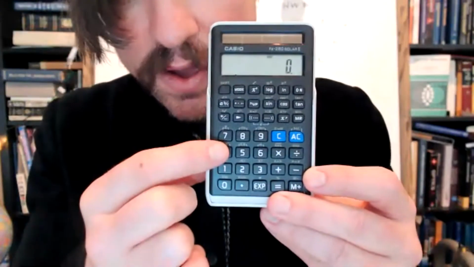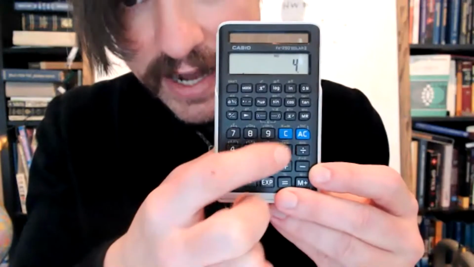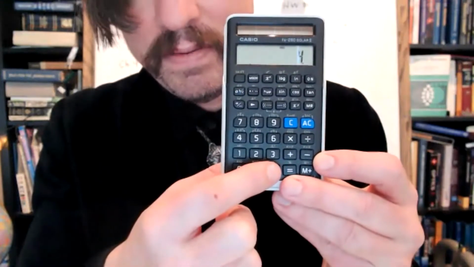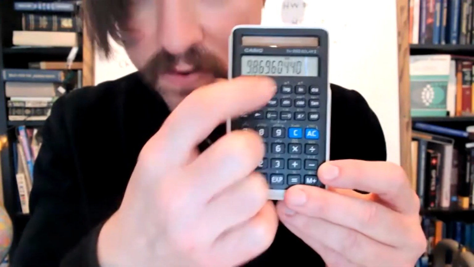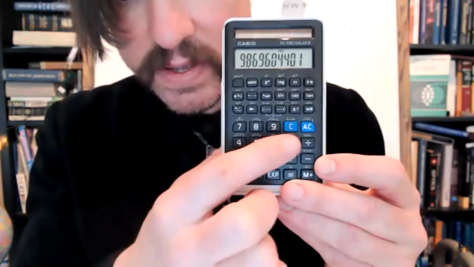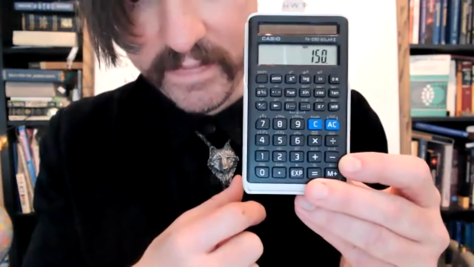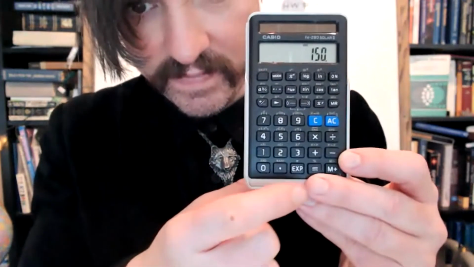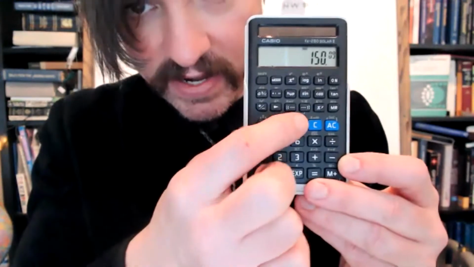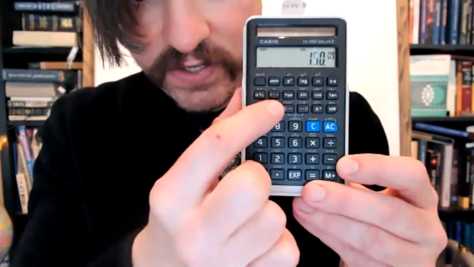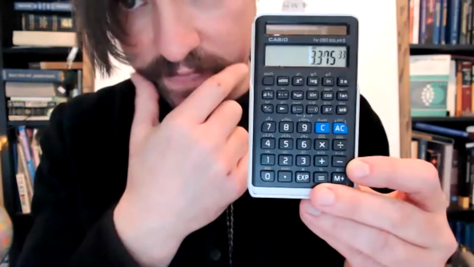All right. 4 times pi squared. Times 150 exp 9. Shift cube.